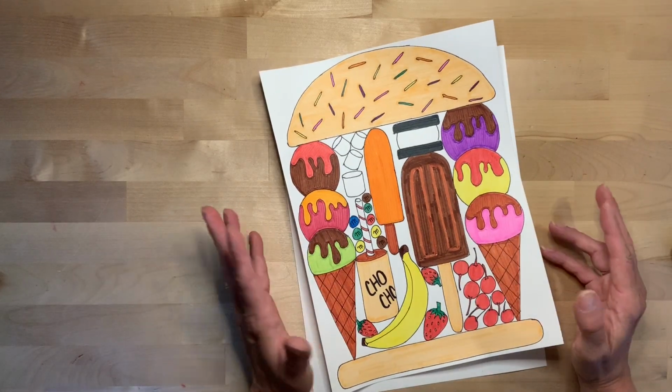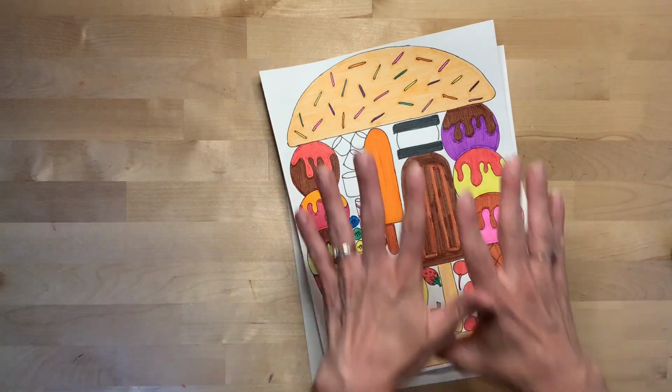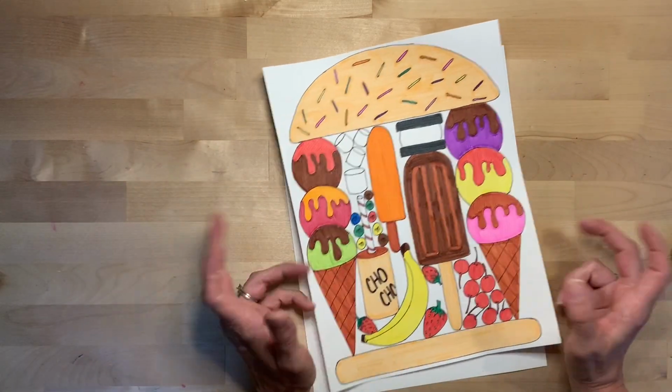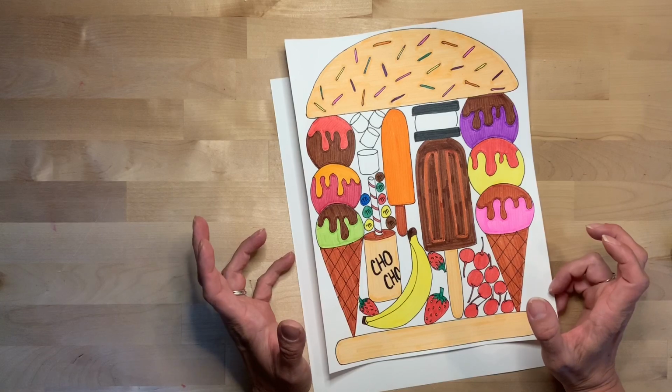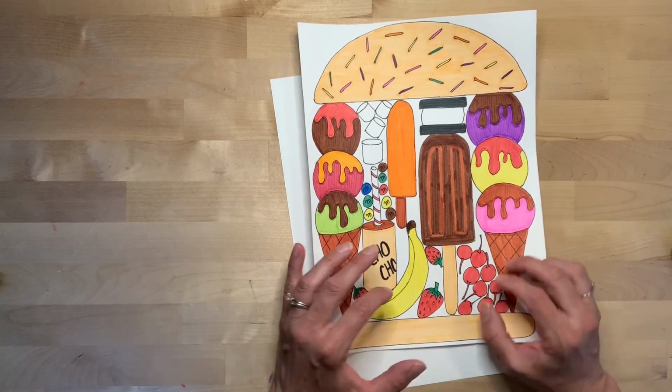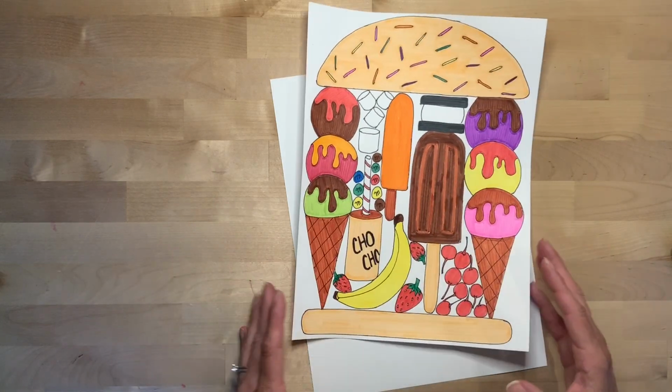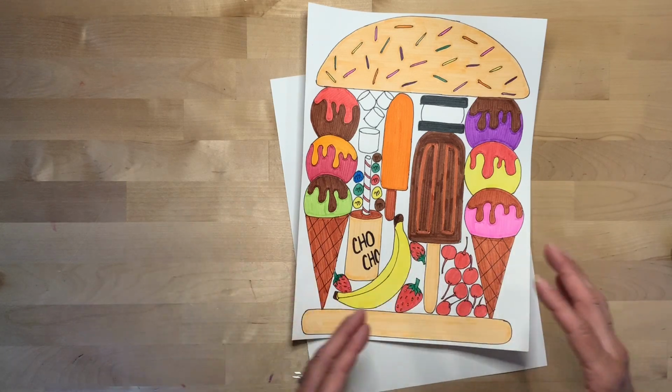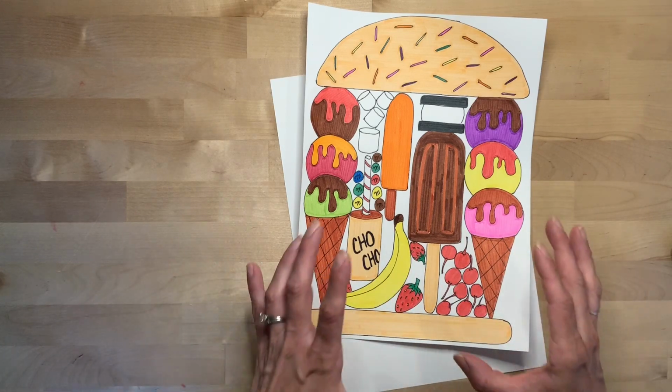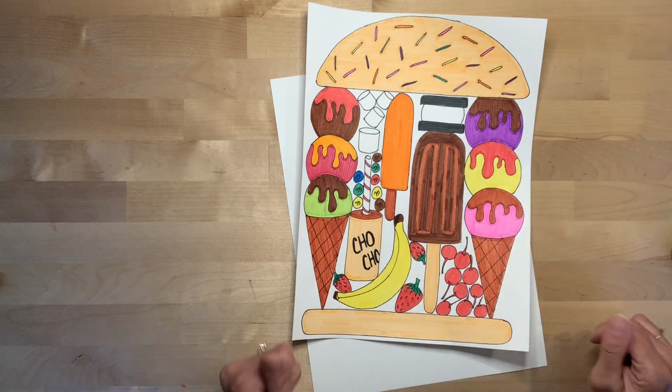What you're going to do is decide what type of food you want to use. I'd pick some sort of a category, some sort of broad theme. Like I chose ice cream. Maybe you want to choose picnic food or Mexican food or Italian food. Pick some sort of category of food that kind of narrows down a little bit what type of food you're looking at. So then you can concentrate on the shapes of the food to fit inside your sandwich.